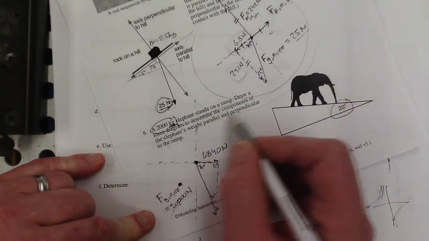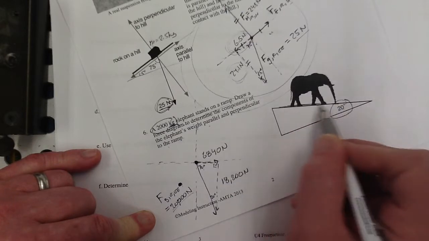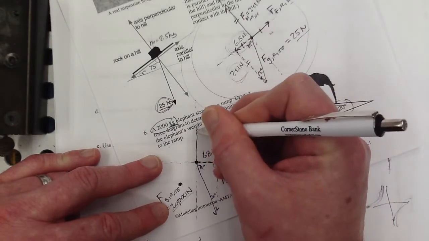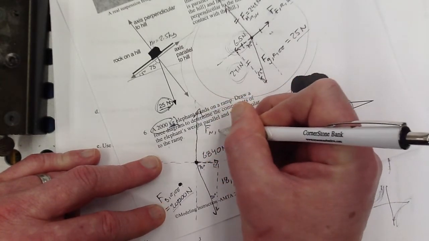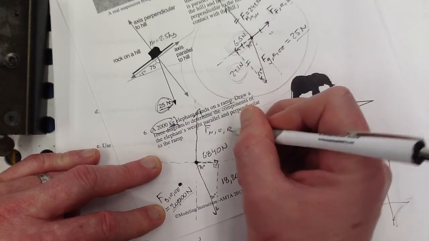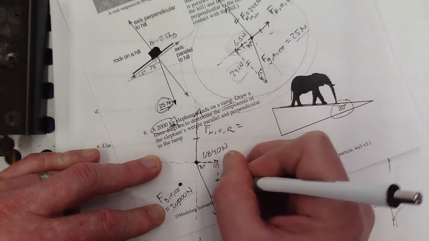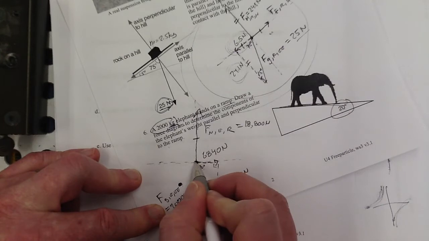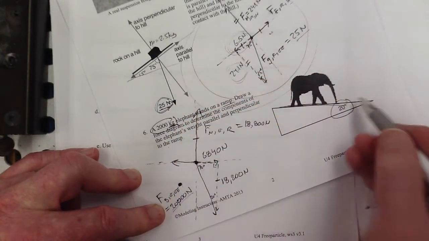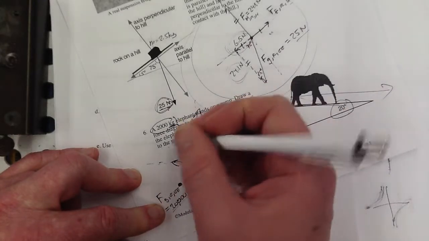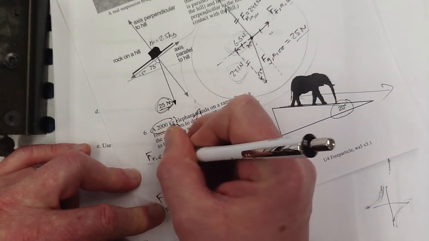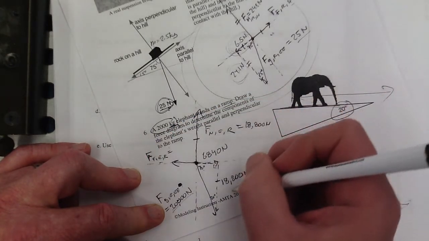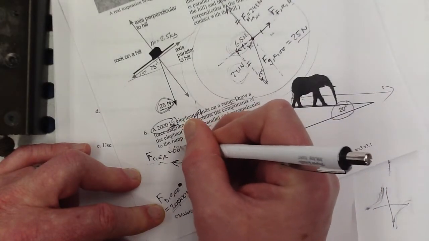So now this elephant is just standing here. So forces are balanced. That means there must be a support force or normal force on the elephant from the ramp. That must be equal to this. And there's a friction force. If there's no friction, the elephant's going to slide down that ramp. So there's a force of friction on the elephant from the ramp, and that's equal to this, 6840.